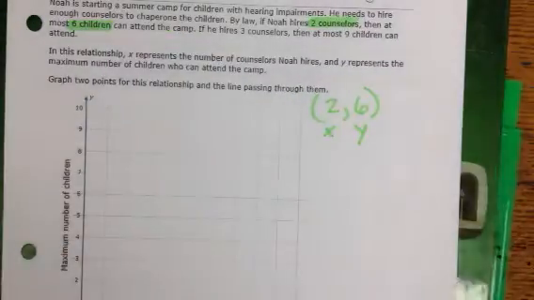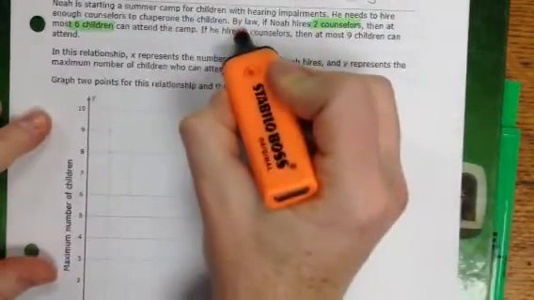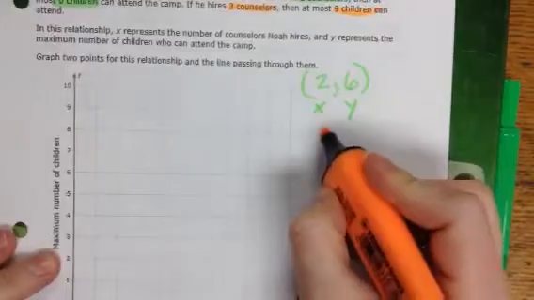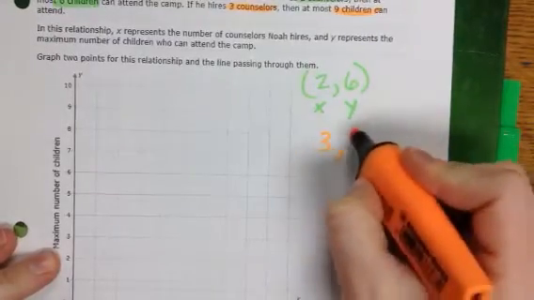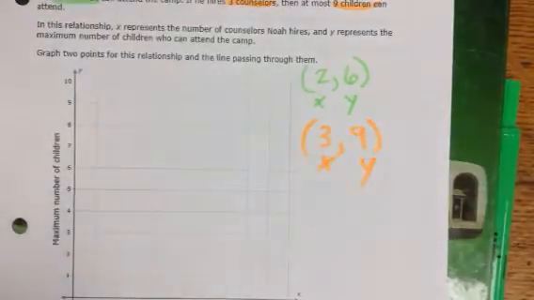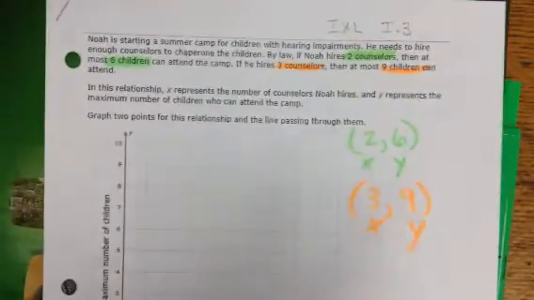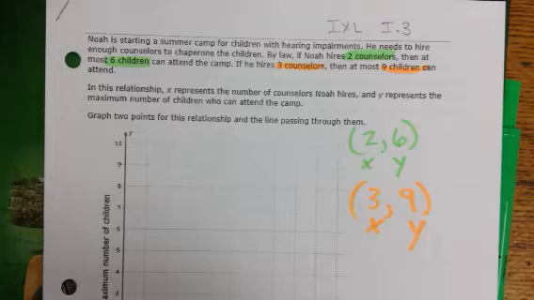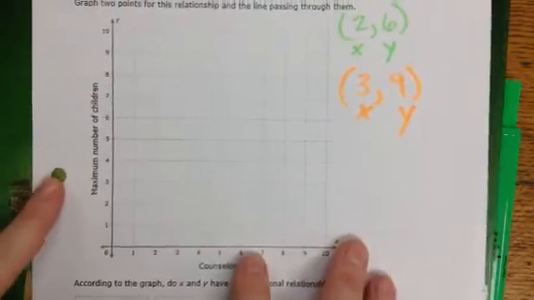And then the other information that they gave me said 3 counselors for 9 children. So I have 3 counselors, 9 children, my X and my Y. Okay, so once you pick the information that kind of went together out of the problem, then you're ready to plot your points and draw a line through those 2.